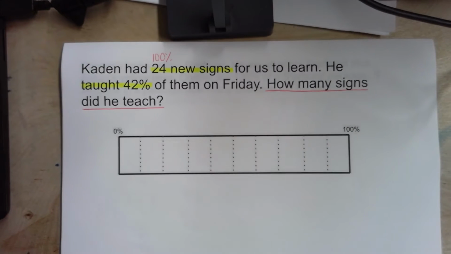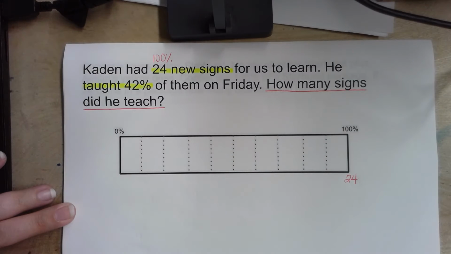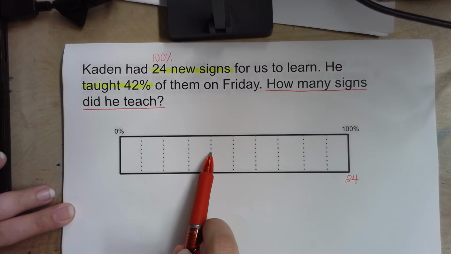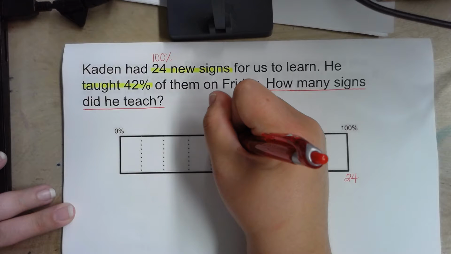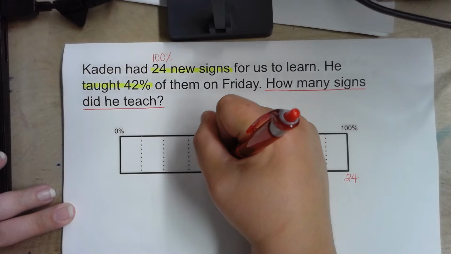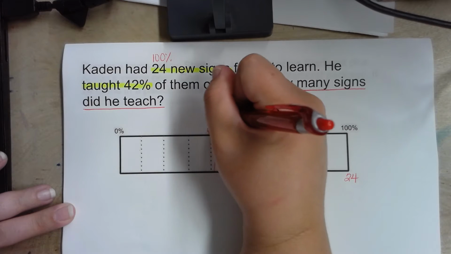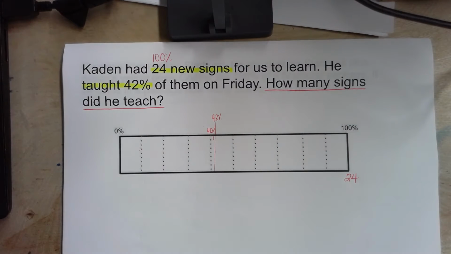So once we learn all 24 signs, then we've learned everything that he wants us to learn. We want to know what 42% of them is. So 10, 20, 30, 40. Here's 40. And then there's 41, 42. I'm just going to extend this line so I can write the 42% up here. So that's where we want to find.